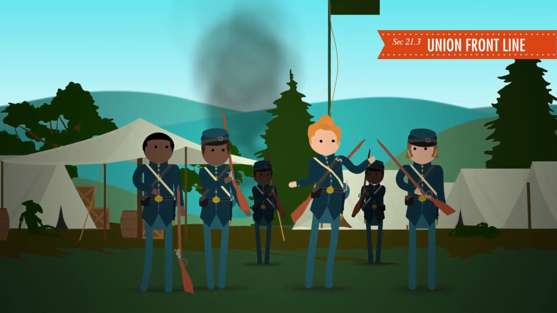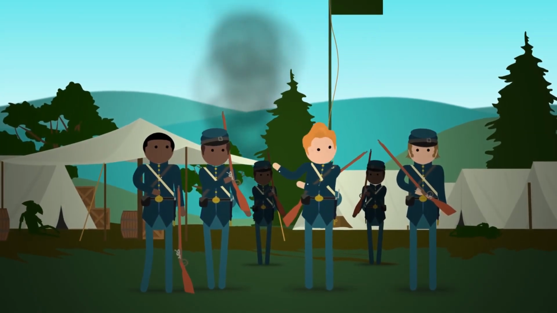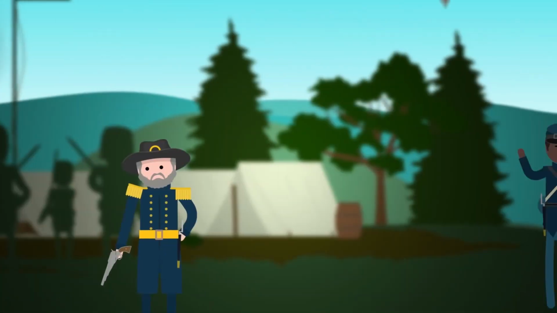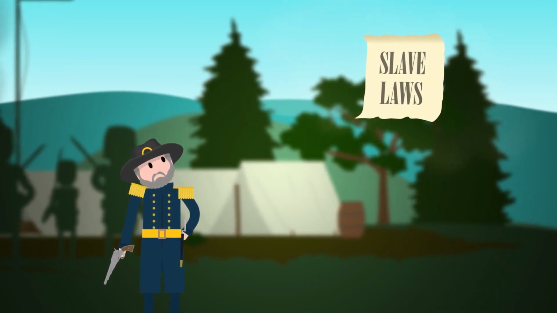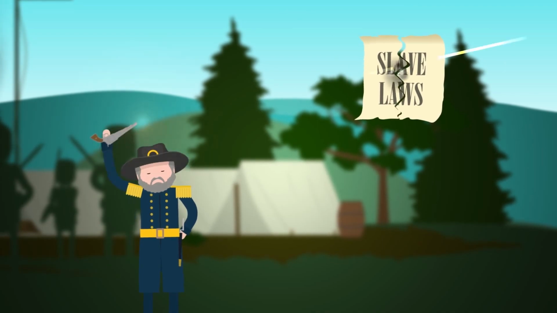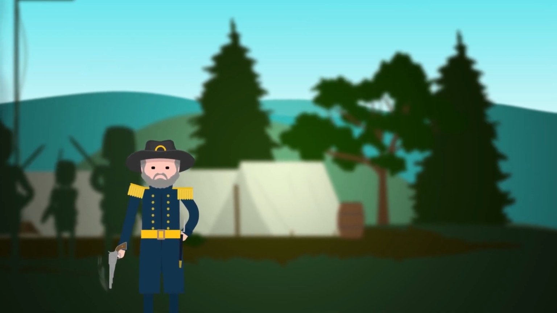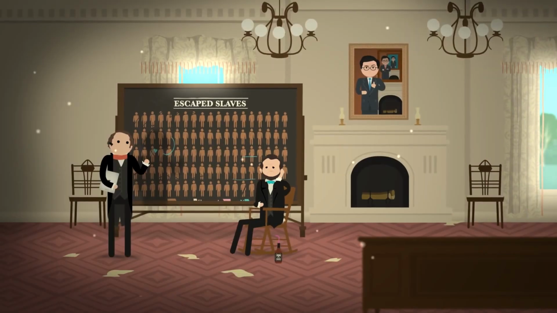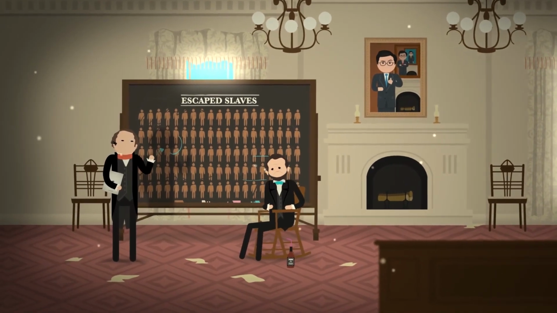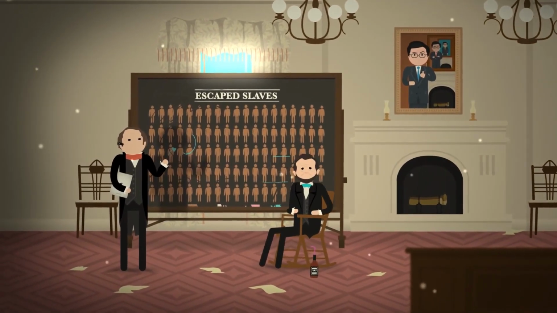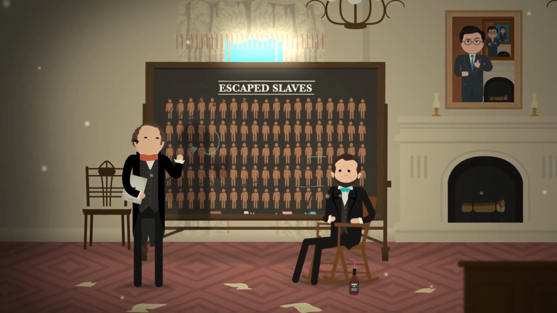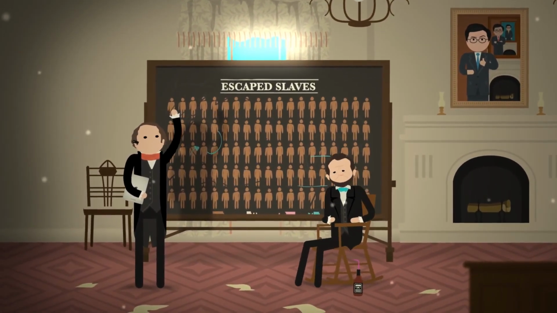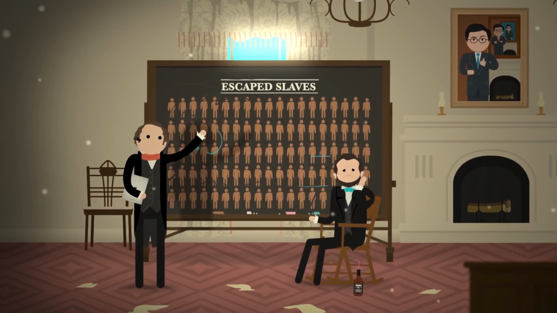How? By running away to Union lines and becoming, quote, contrabands. Because this was a time of war and slaves were seen as a valuable resource to the enemy, when they escaped and sought refuge with Union troops, Union commanders wouldn't give them back despite fugitive slave laws still being on the books. So many slaves escaped, the argument goes, that Lincoln was basically forced to issue the Emancipation Proclamation because until he did so, those contraband slaves were still technically property of their Southern masters and the Union generals were breaking American laws by not returning them.